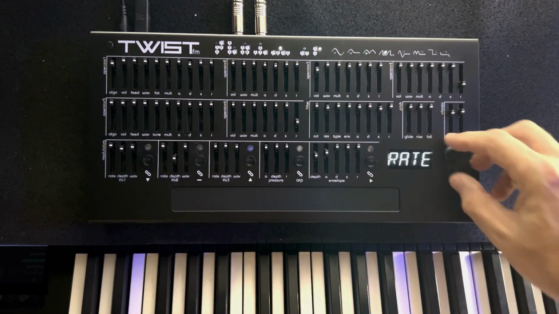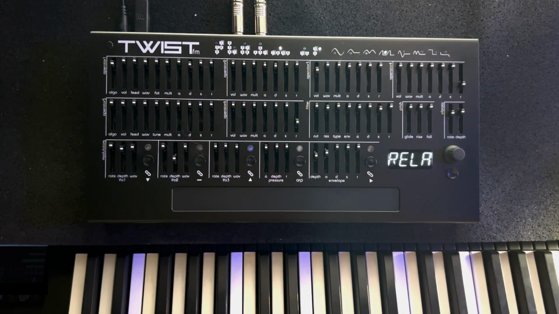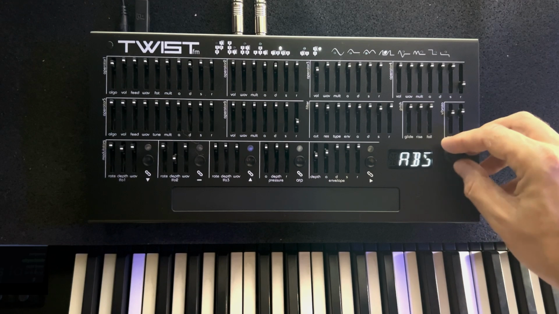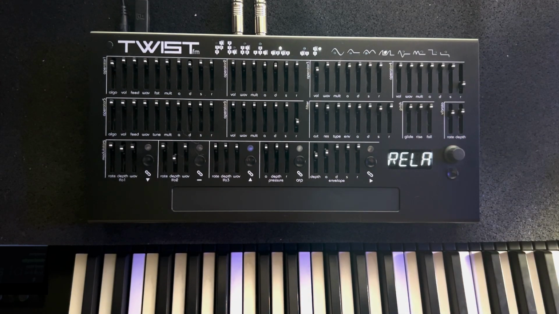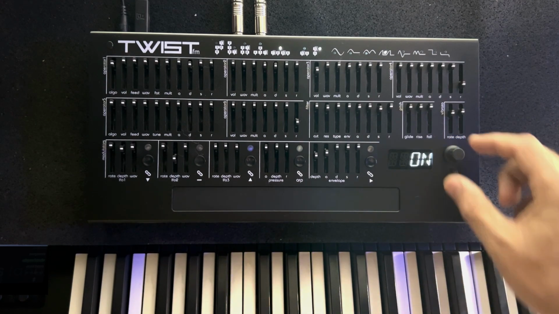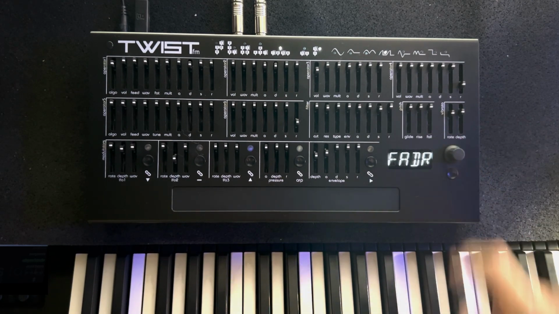The note parameter has 3 modes. Off disables note sequencing. Absolute outputs programmed notes, ignoring the keyboard input. Relative transposes notes relative to the key you play. Turn the fader parameter on or off to sequence recorded fader positions. Clear resets the sequence to default.